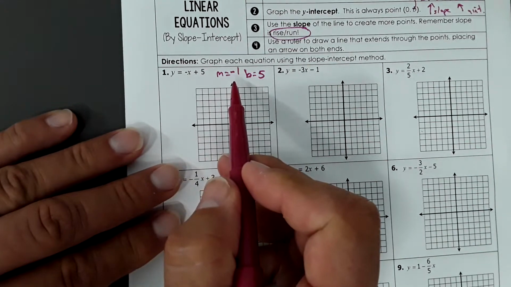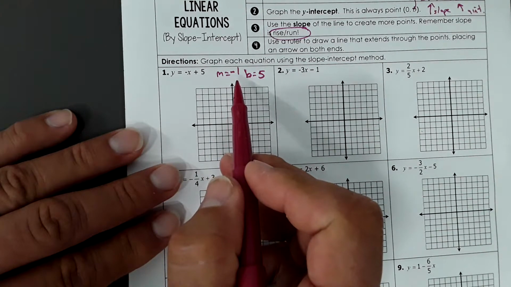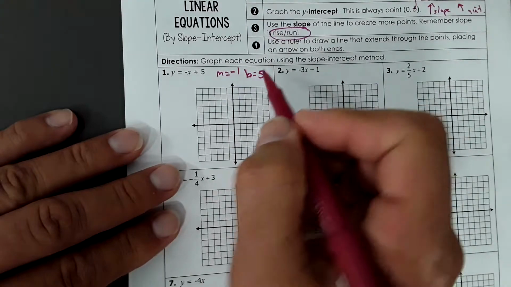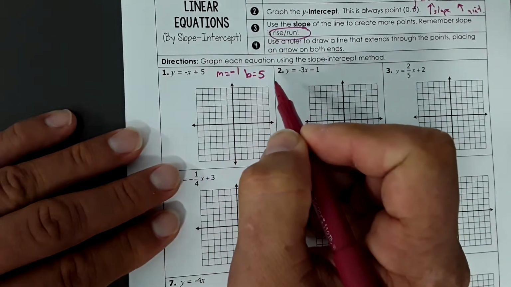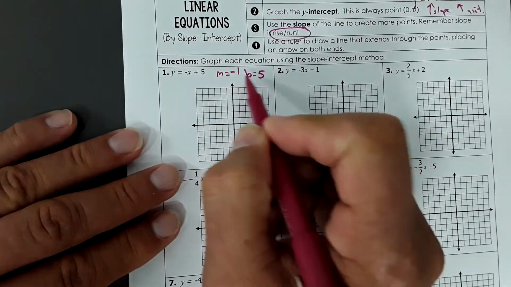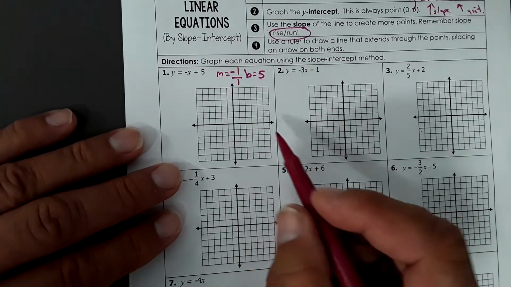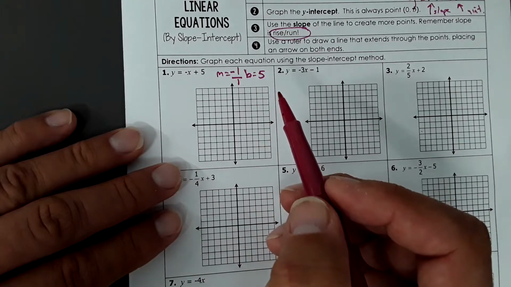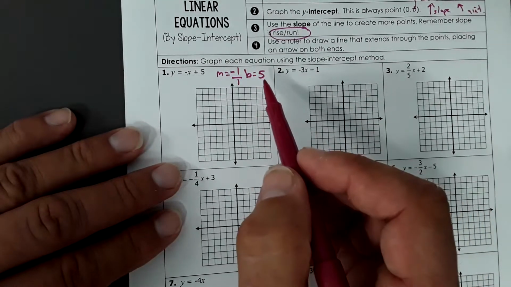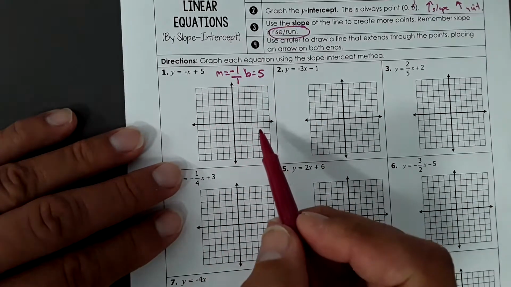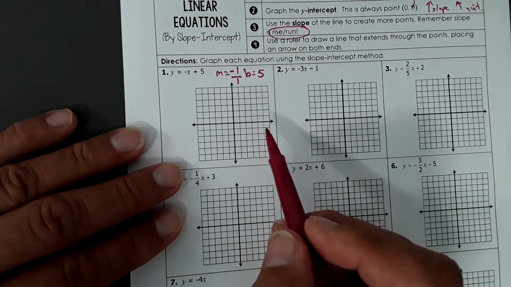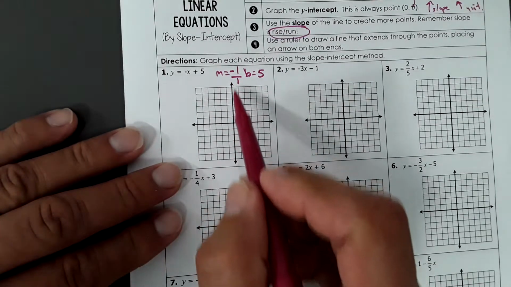When we go to graph it, we need the fraction version of this. Just for graphing, you need the fraction version. So we're going to make this -1 into a fraction by putting a 1 underneath it. Remember, you can make any number into a fraction by putting a +1 underneath it. And I say +1 for a reason. You'll see.